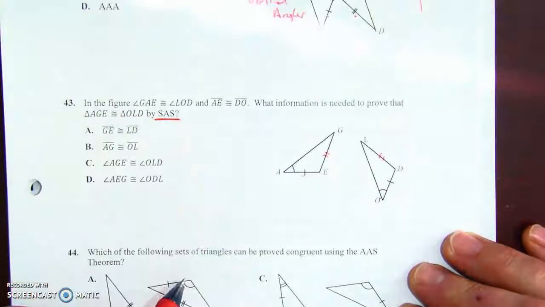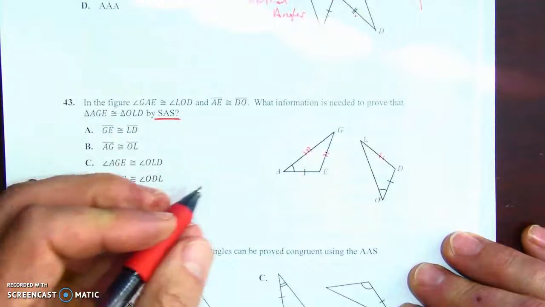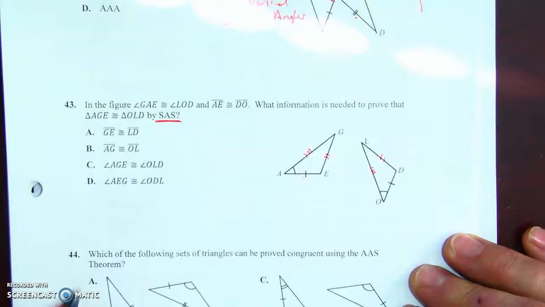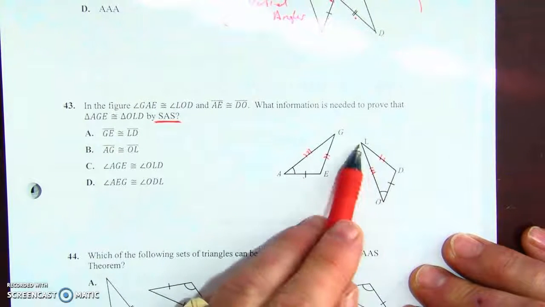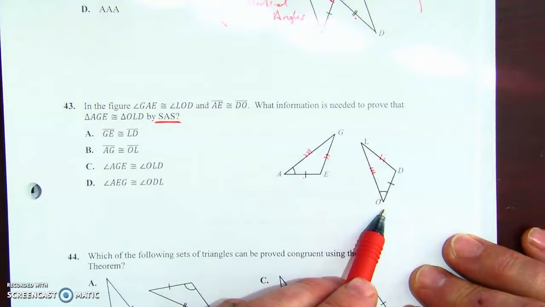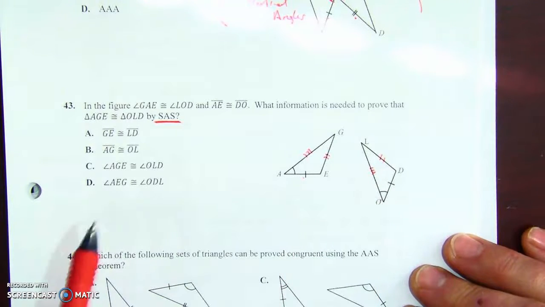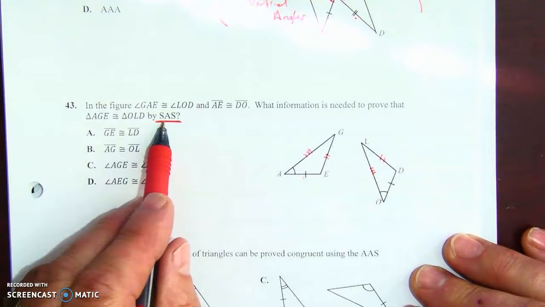Side, angle, side. Or we could say that these ones are going to be congruent to this one. So which one is going to match? It's either GE is congruent to LD or AG is congruent to LO. Okay, and I can see it right now because it says side angle side. We have one angle, we have one side, and it says we need to have how many sides?